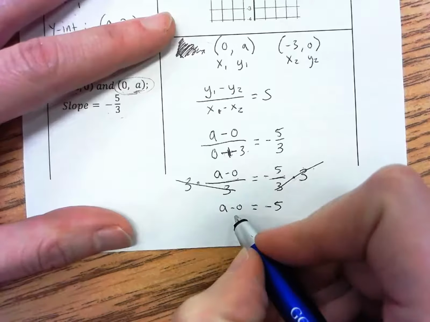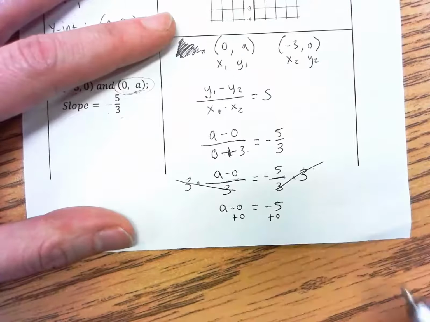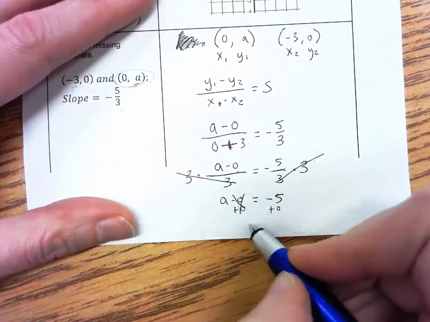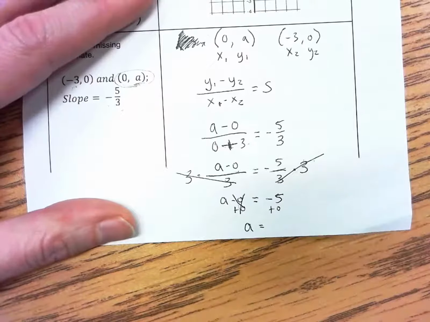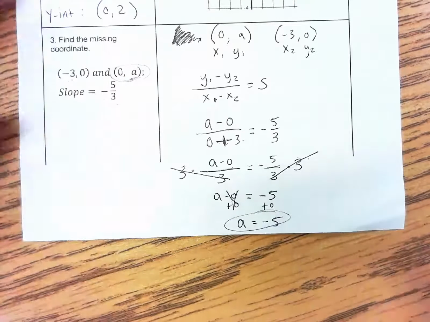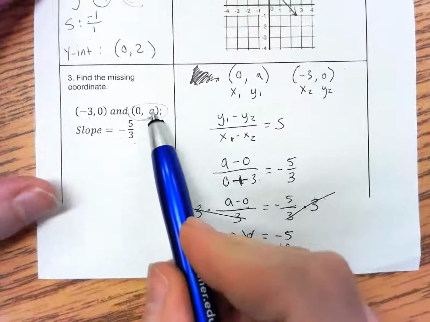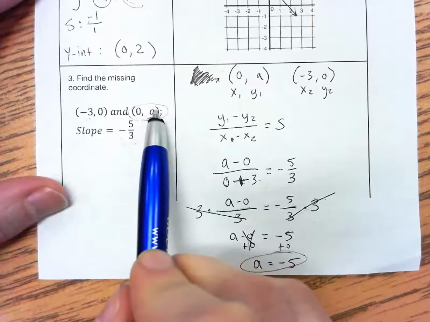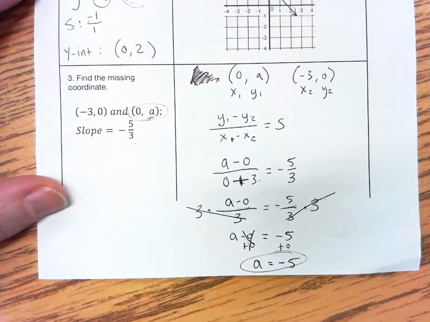Now, technically, we could say plus 0 on both sides, and you can do that if you want, but plus 0 isn't going to do anything, so a -5 plus 0 is just going to still be -5. So your answer is -5, which means if we plugged in -5 for that point, and you graphed it, -3, 0, and 0, -5, you would have a slope of -5 over 3.